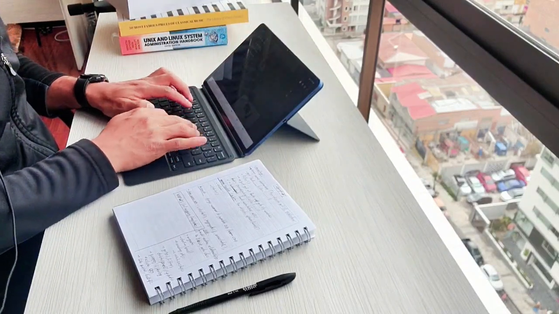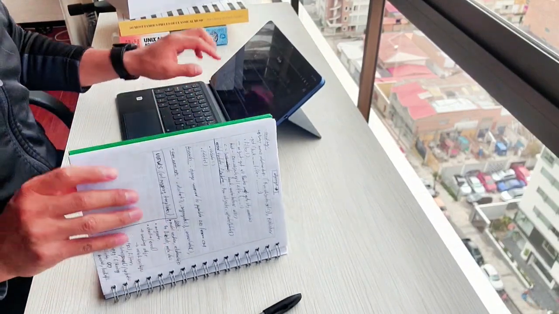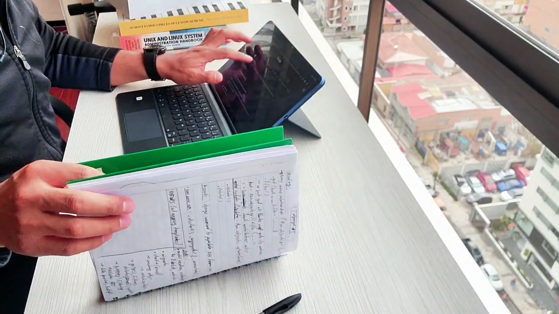React.js documentation. Let's go with this one now. React documentation.